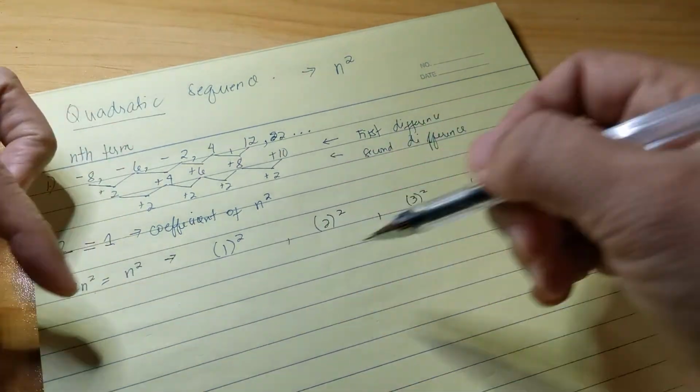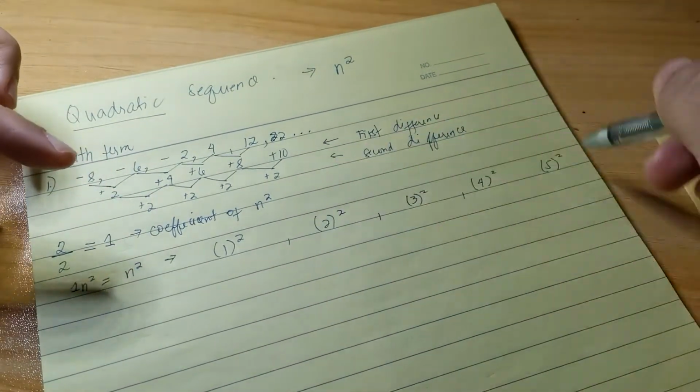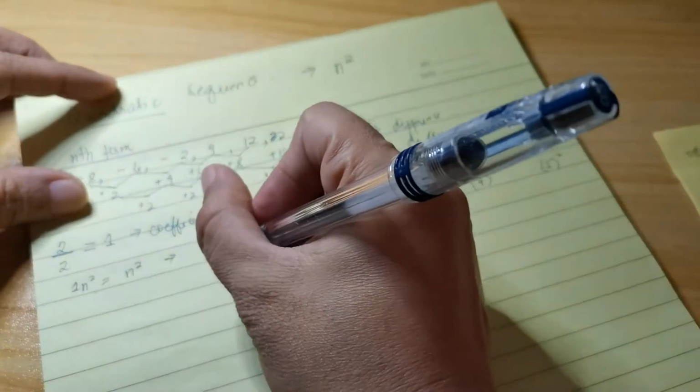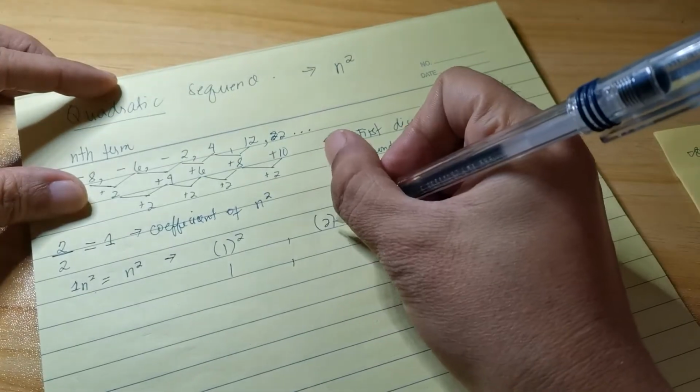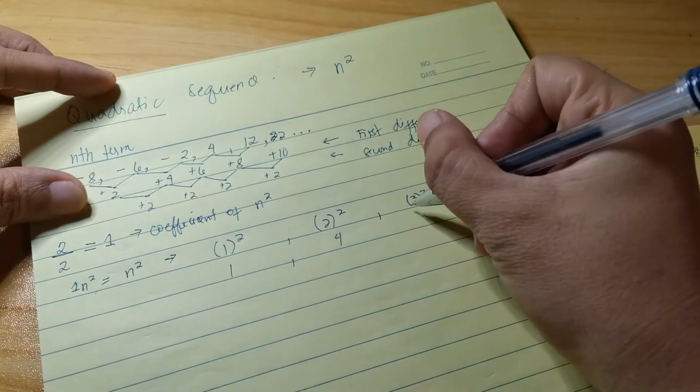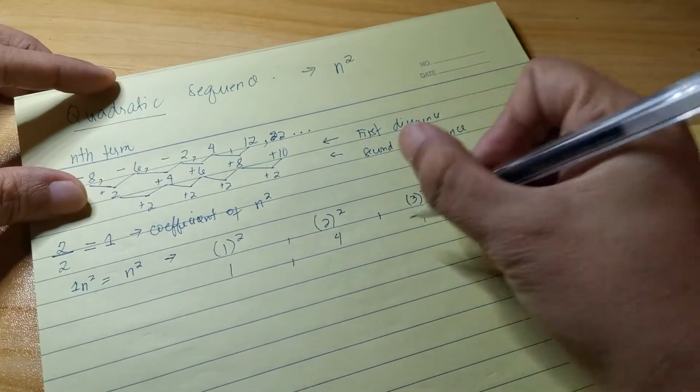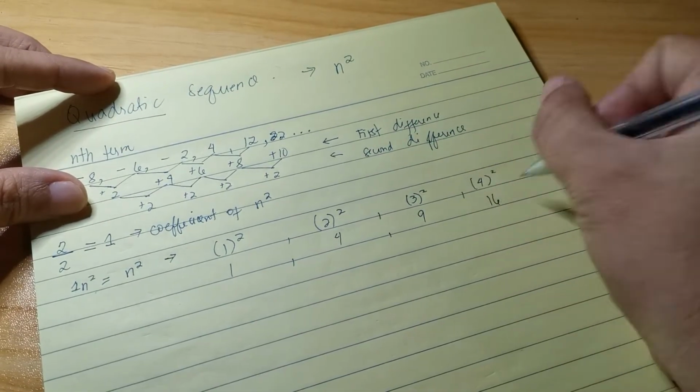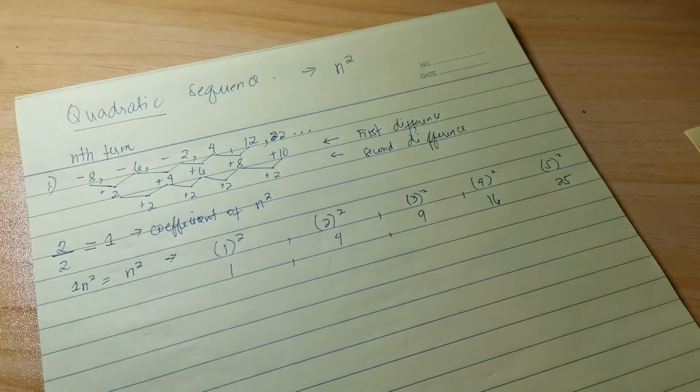And then, we're going to simplify this. So, we have 1 squared is 1, 2 squared is 4, 3 squared is 9, 4 squared is 16, and then we have 25.